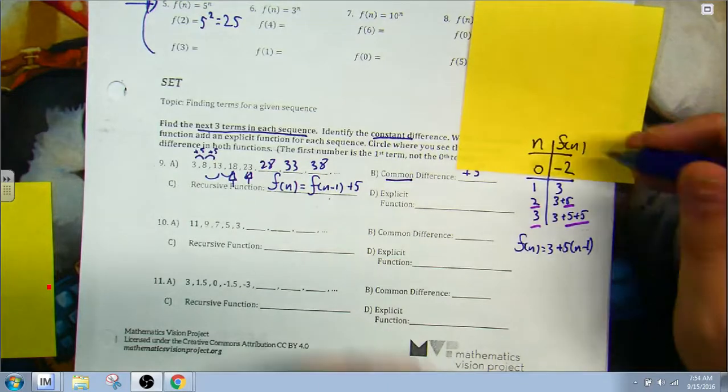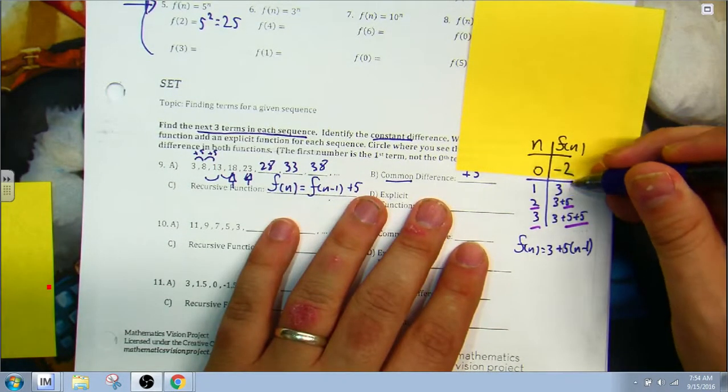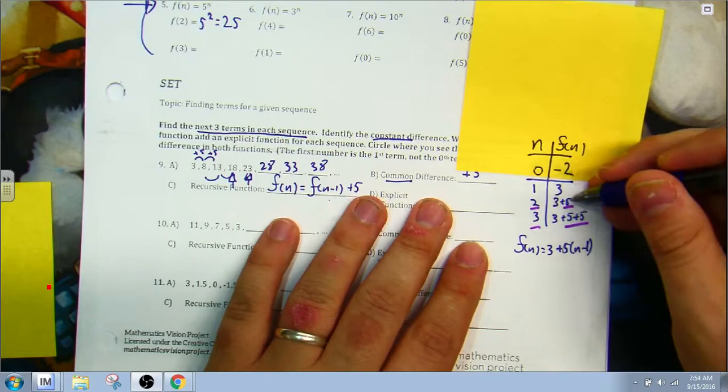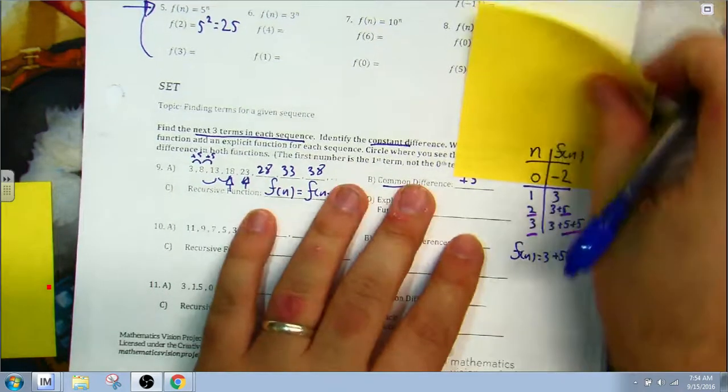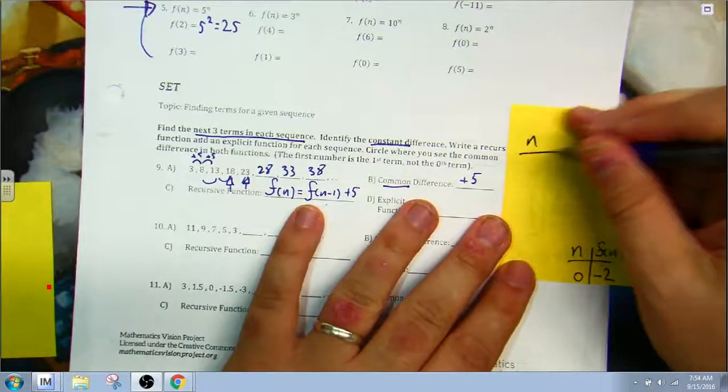So another way I could think of it, in this case, is that when I get to 3, I'm adding 1 5. To get to 2, I'm adding 2 5s now, right? Here, I'll redo it. So I have n, f of n.